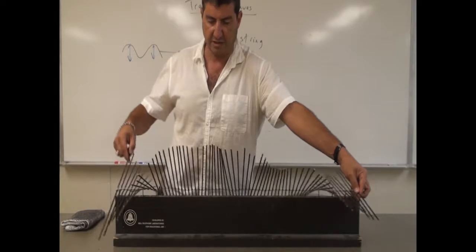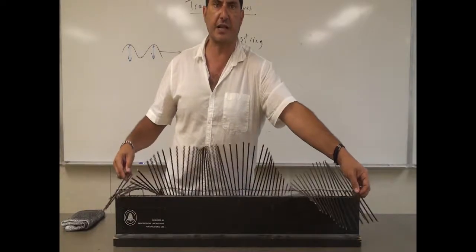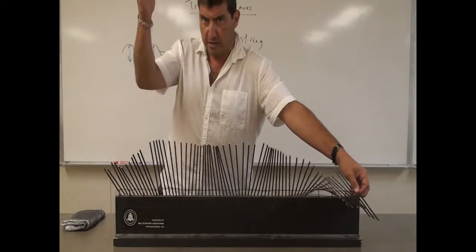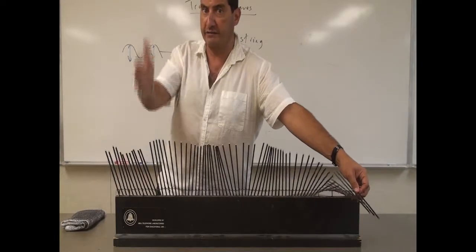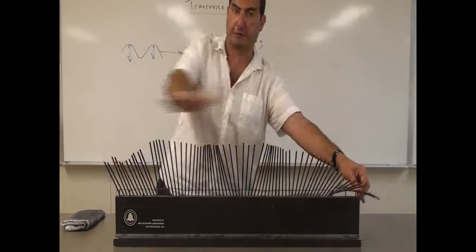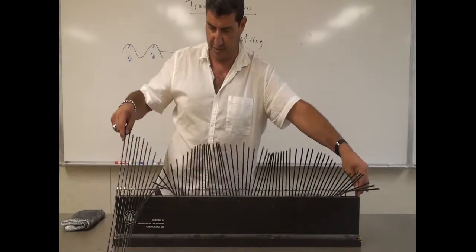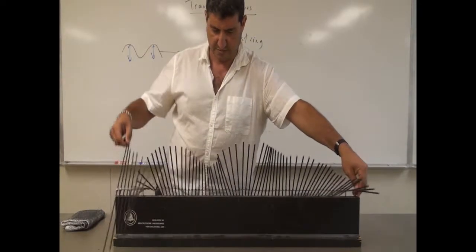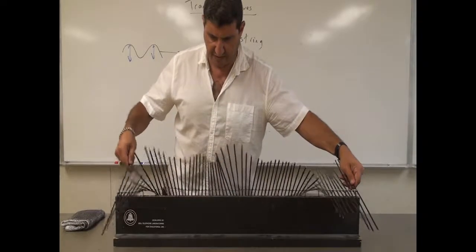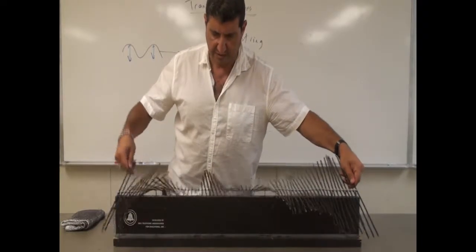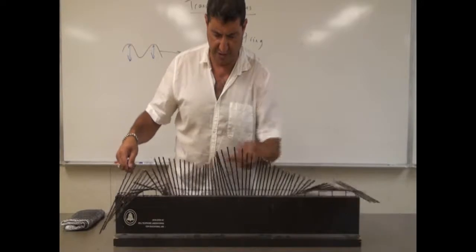To me, it's a really interesting phenomenon how the wave elements can travel in a direction completely perpendicular to the direction of the energy of the wave. Like that. You see? The wavelength of the wave will decrease if I increase the frequency.